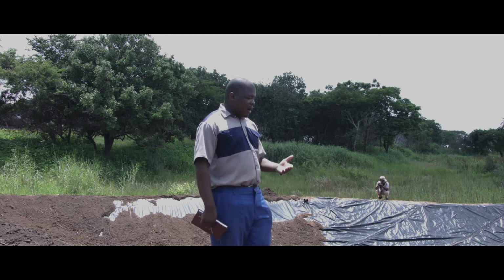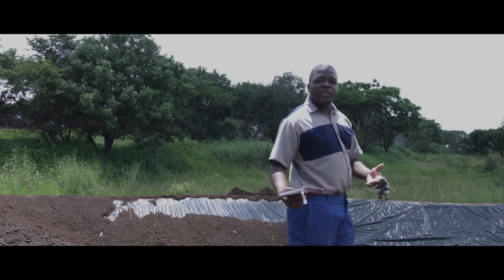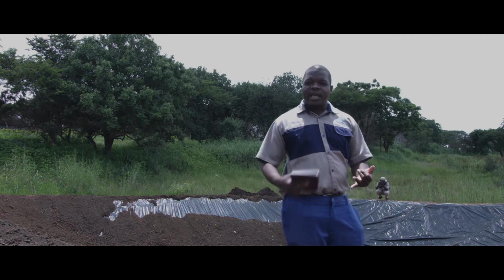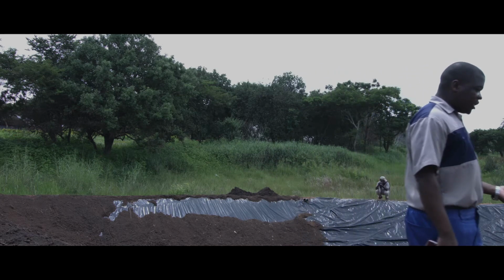So in terms of pond construction, like I've said, you mostly see ponds that come in squares and rectangles, but this is a unique shape.